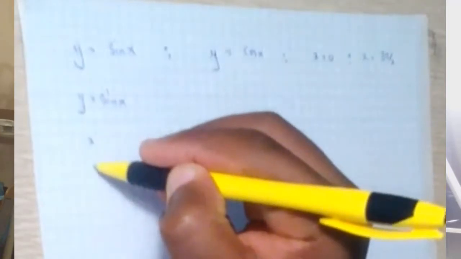We are told to calculate the area of the figure that is bounded by these functions, and for us to find this area, we need to draw the graphs and see the area which is bounded by these functions. So it's important right now for us to draw this graph. To draw a graph, we're going to plot a table. I'm going to put x on top and y below.